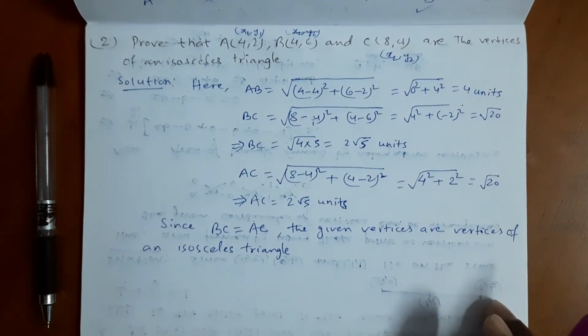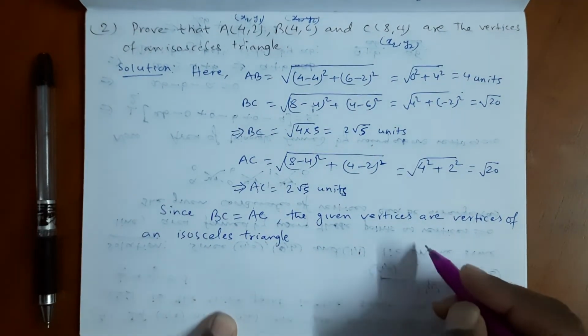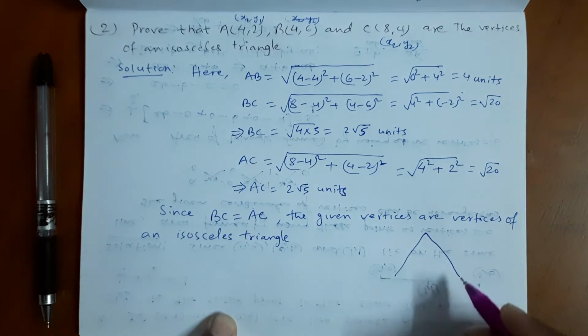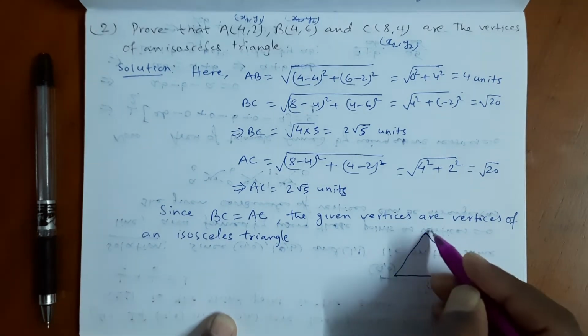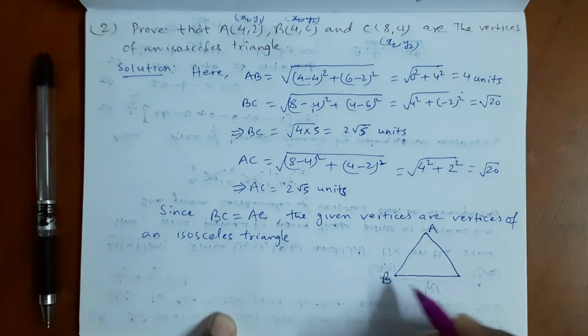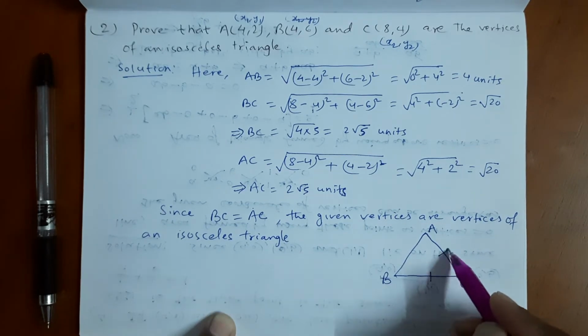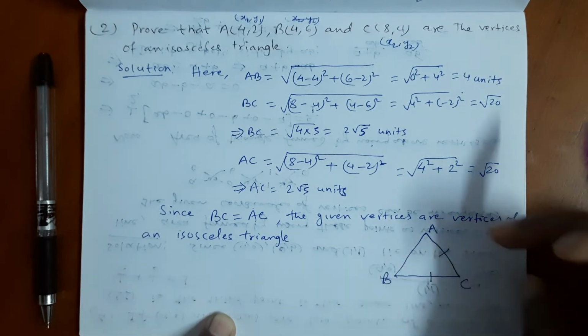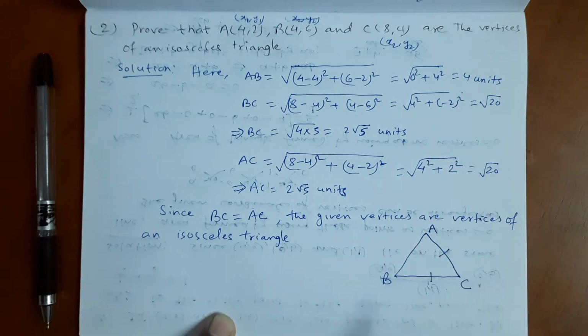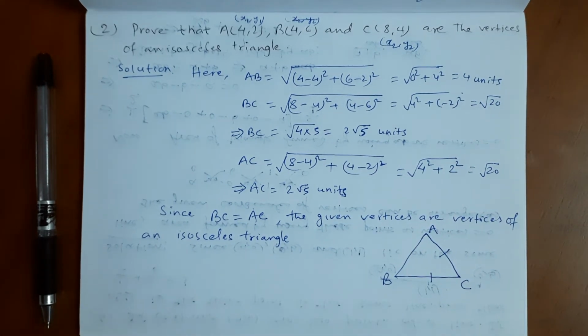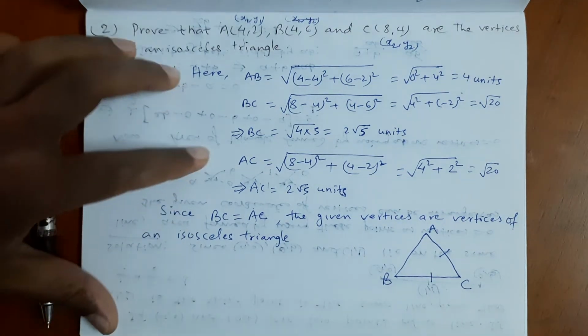then it will be like this. Look at here, A, B, C. Here we have found BC equals AC. So BC and AC sides are equal, so this is an isosceles triangle. A triangle having two sides equal is known as an isosceles triangle. Okay, now let's move to the next question.